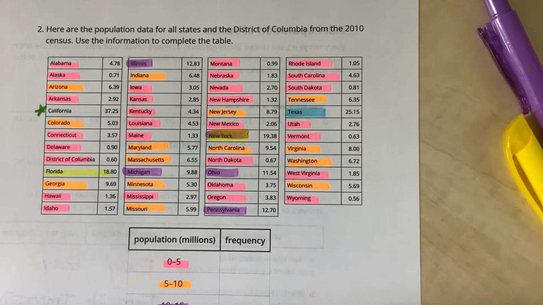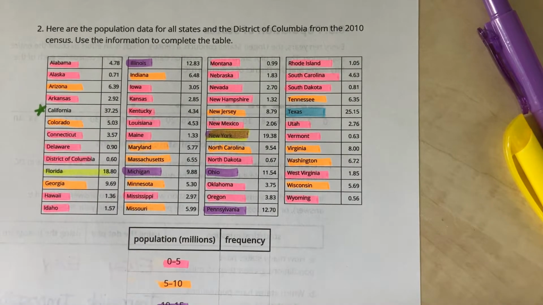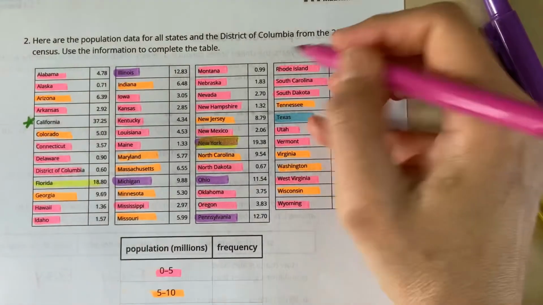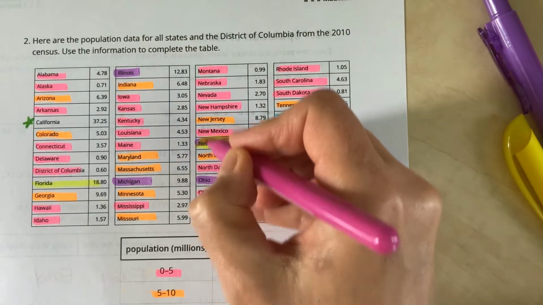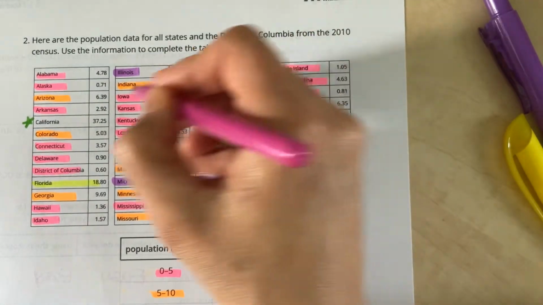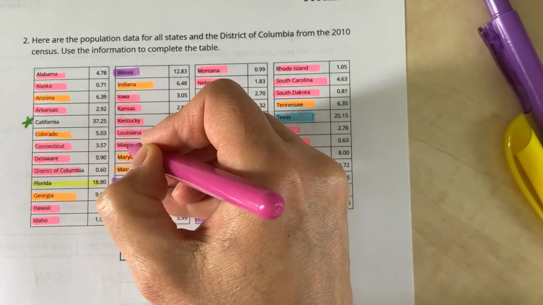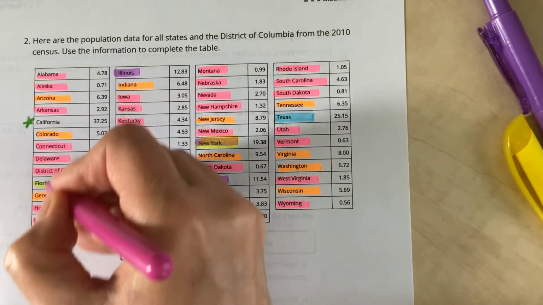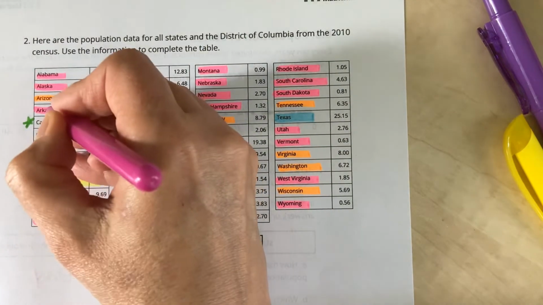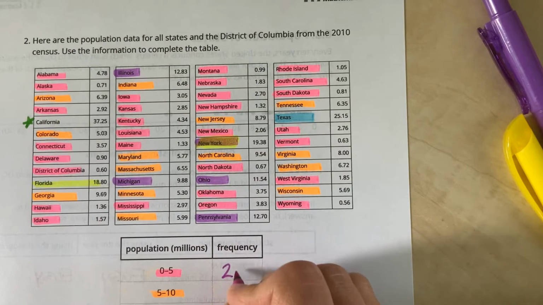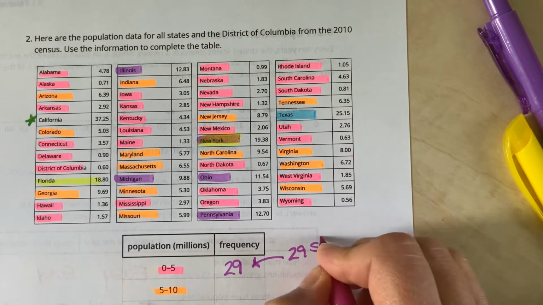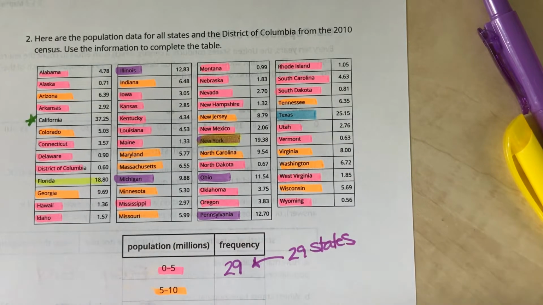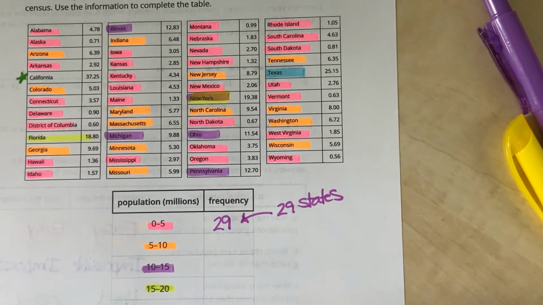But there's different ways to do that. I highlighted them. So what I would do is I would count if I want to make a histogram. So I'm going to count the number of pink. I have 1, 2, 3, 4, 5, 6, 7, 8, 9, 10, 12, 13, 14, 15, 16, 17, 18, 19, 20, 21, 22, 23, 24, 25, 26, 27, 28, 29. So my frequency is 29. That means I had 29 states that fell in that population range, 0 to 5 million, okay?